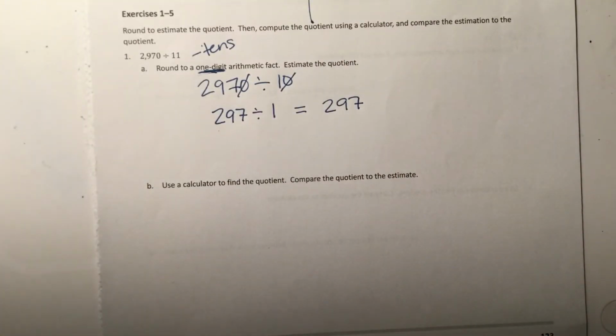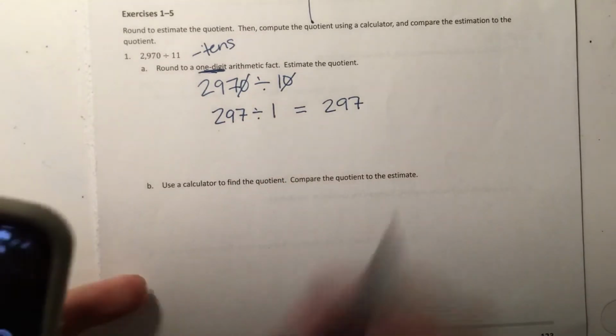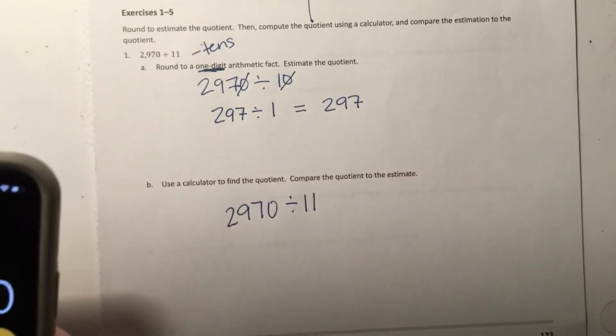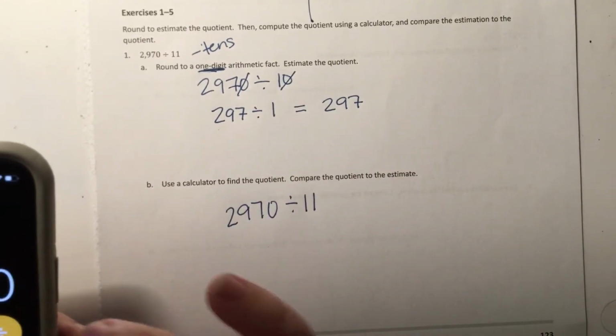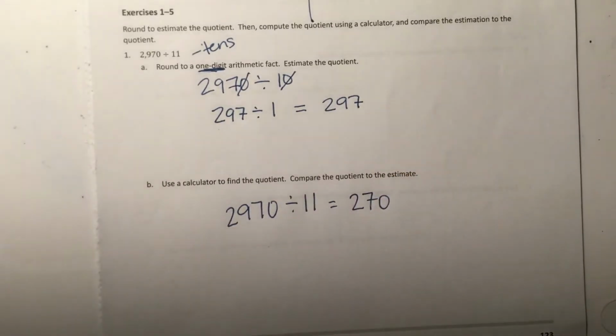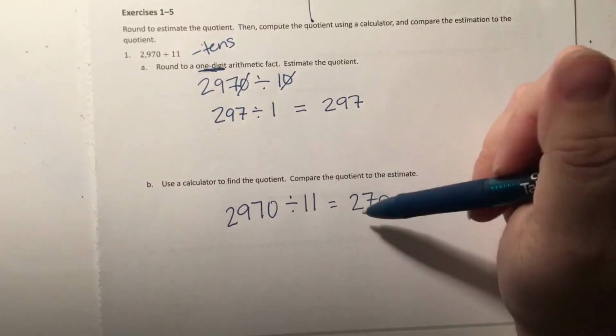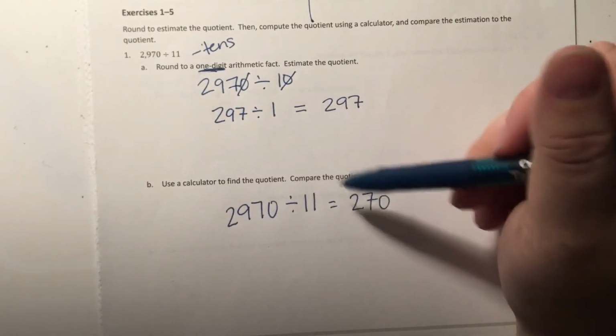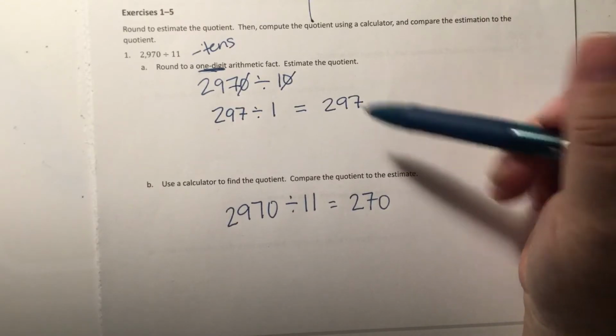So we're going to get a calculator, and we're actually going to do 2970 divided by 11, the big number, right? 2970 divided by 11. Were we close in the grand scheme of things? Yeah, not too bad. If we're dealing with money, estimation doesn't really work because I'd rather have $297 than $270, honestly. But this gets us in the roundabout area.